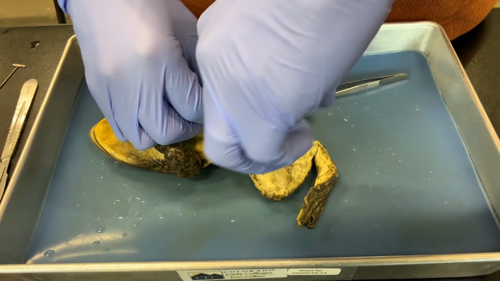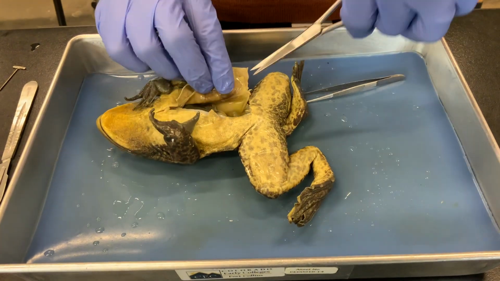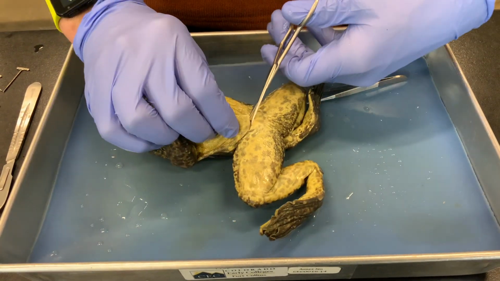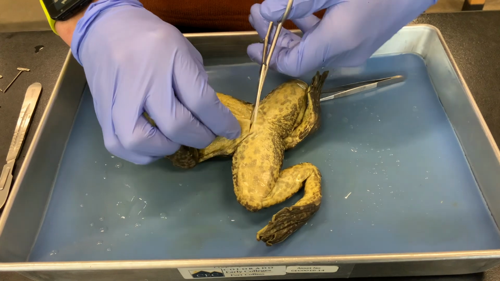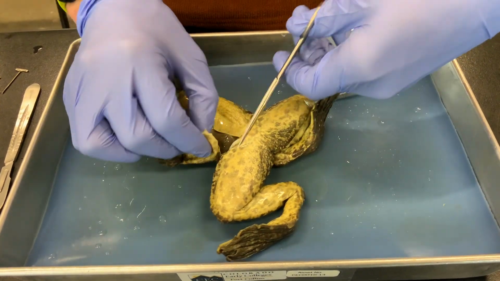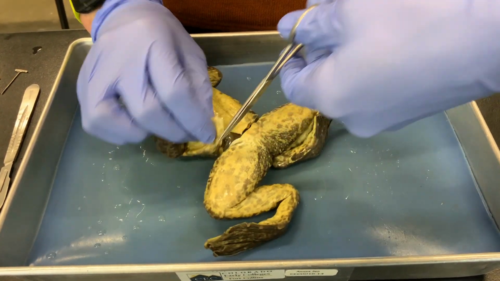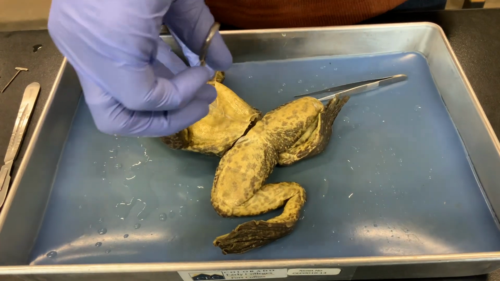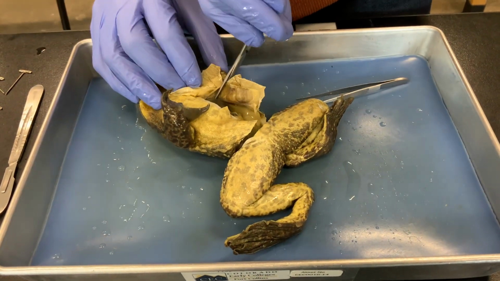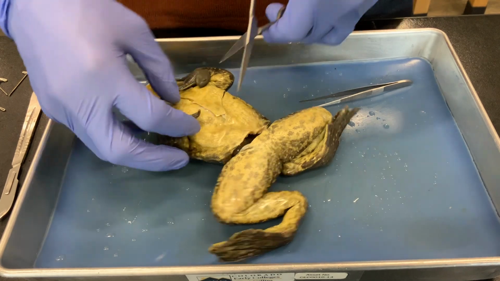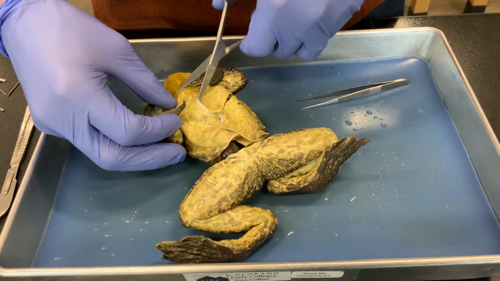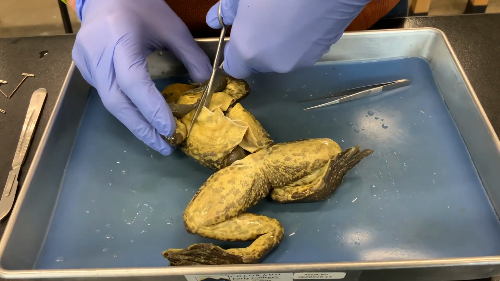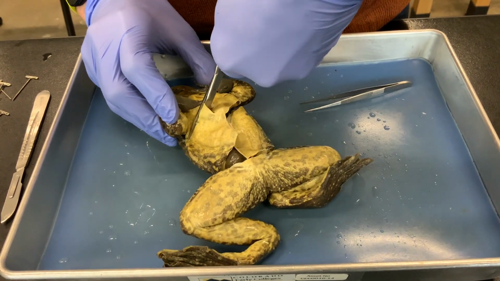And then open down the side of the abdominal cavity so that we can move the skin and muscle wall out of the way. Make another cut at the front of the abdomen, and then we'll make a third cut at the top of the rib cage to do the same.